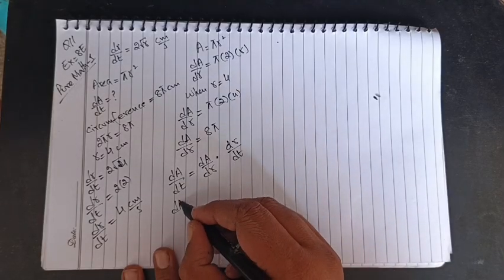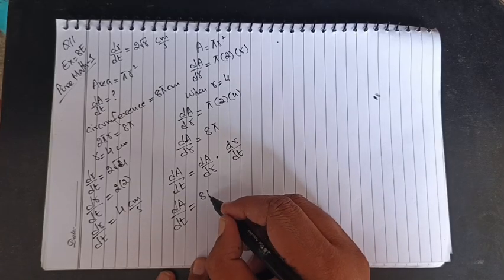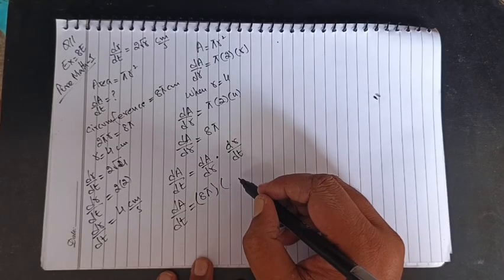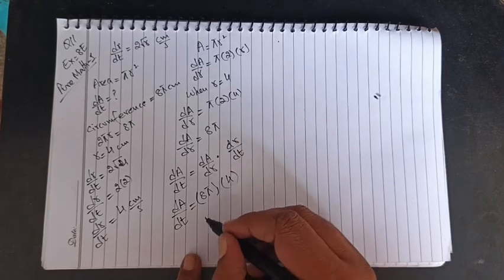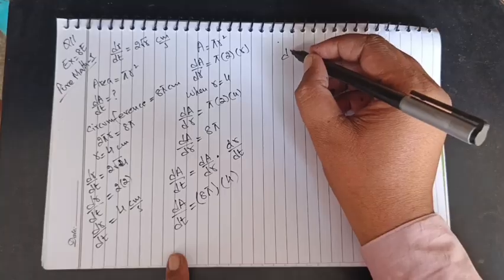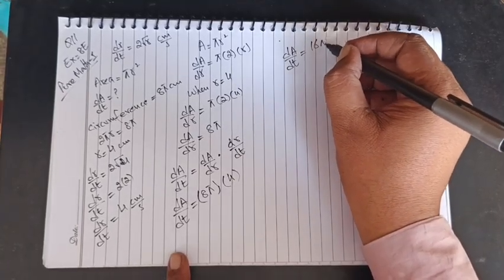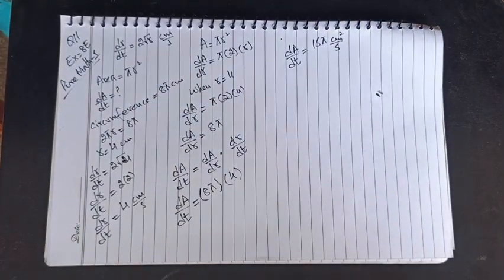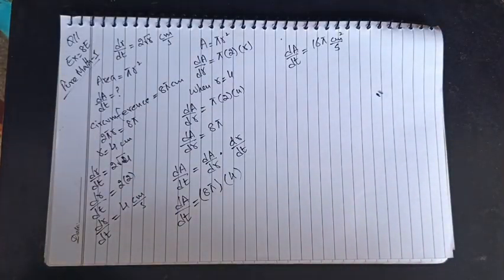So for dA by the dt, the value of the dA by the dr is equal to 8 pi, and the value of the dr by dt, when r is equal to 4, is also 4. So this becomes 16 pi. Your dA by the dt is 16 pi centimeter square per second. Let me check the answer.